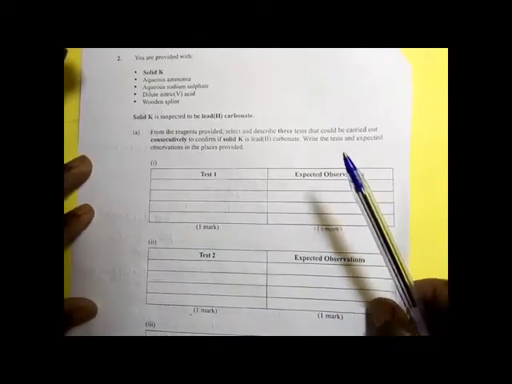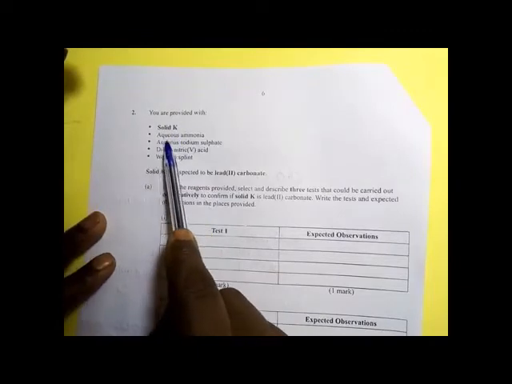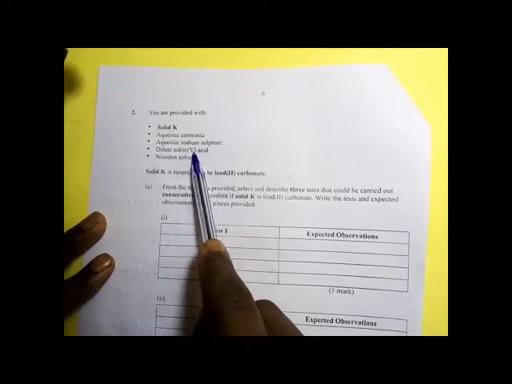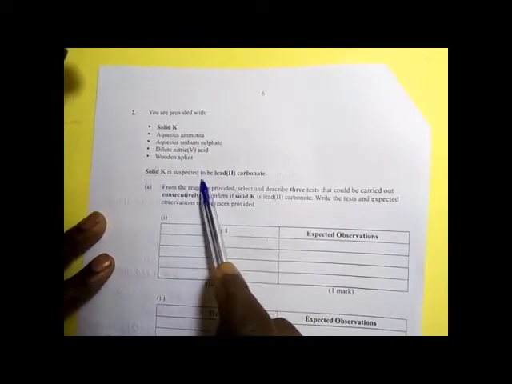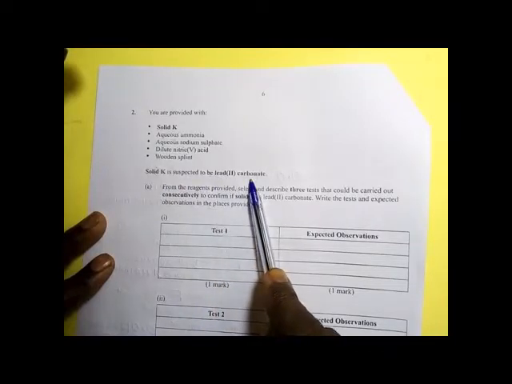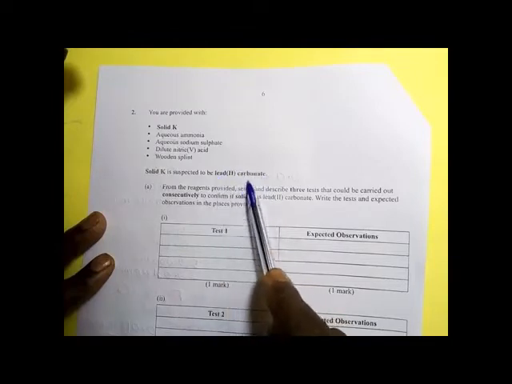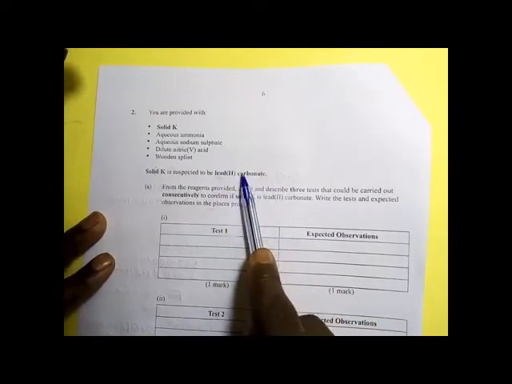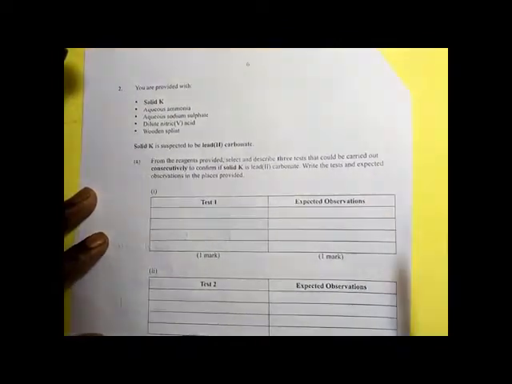So let us look at the question itself. You are provided with solid K, aqueous ammonia, aqueous sodium sulfate, dilute nitric acid, and then a wooden splint. Solid K is suspected to be lead(II) carbonate. So you should understand the behavior of carbonates with the acid. Whenever you add an acid to a carbonate, you expect effervescence. If you don't understand that kind of information, then you are likely to be left out in this.